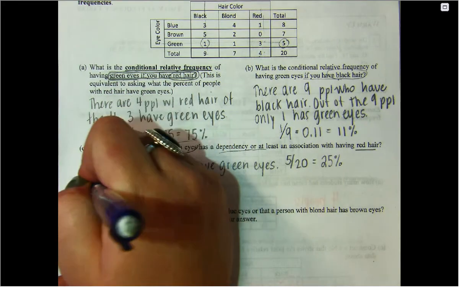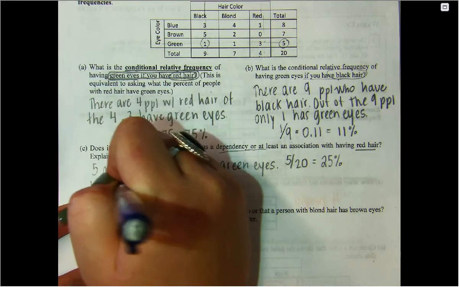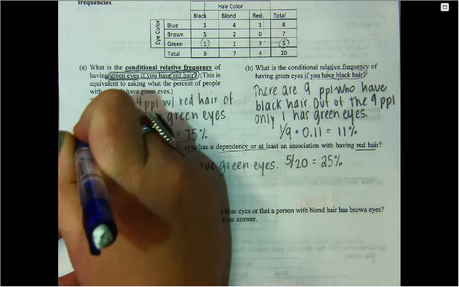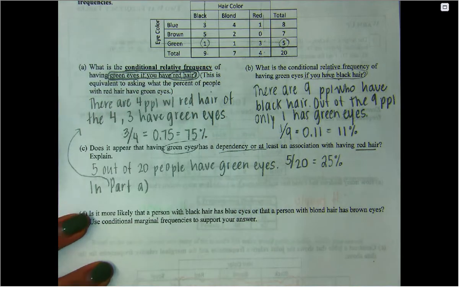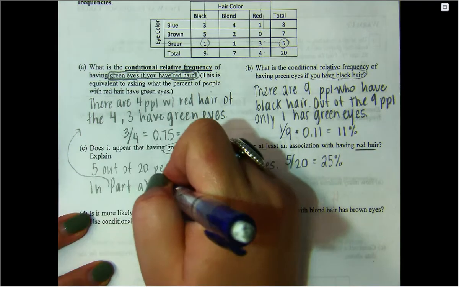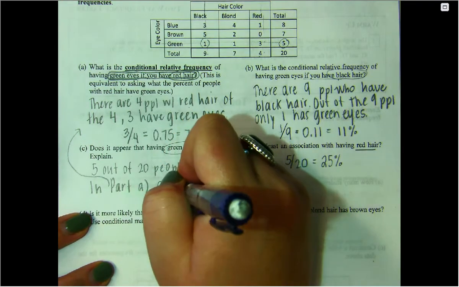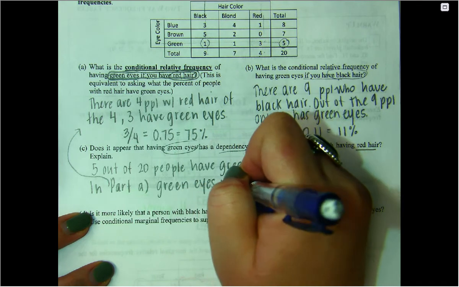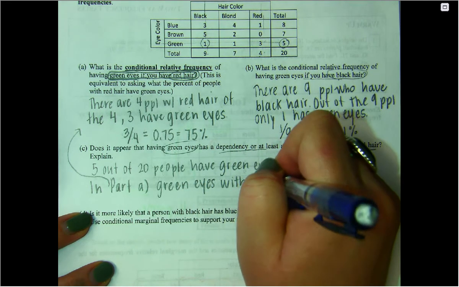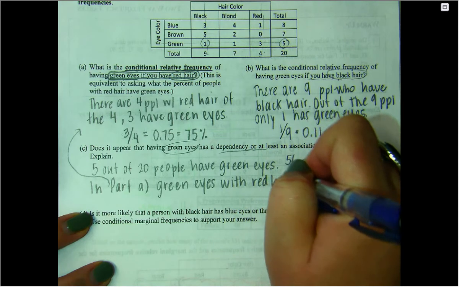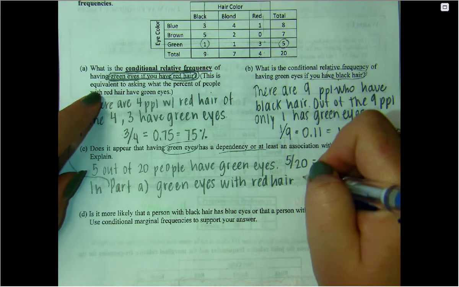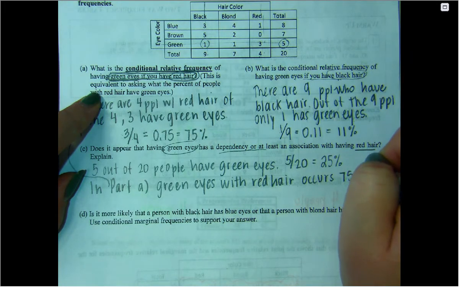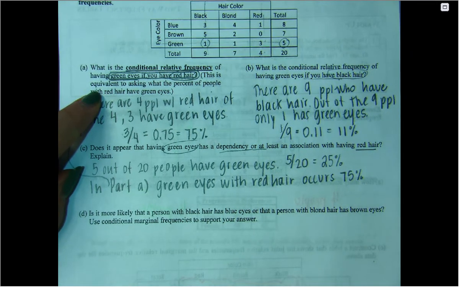So in part A, green eyes with red hair occurs 75% of the time, okay?